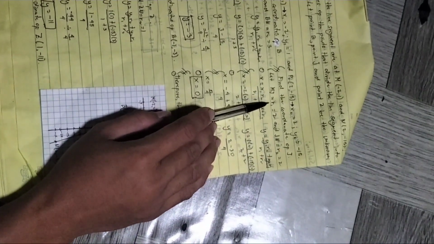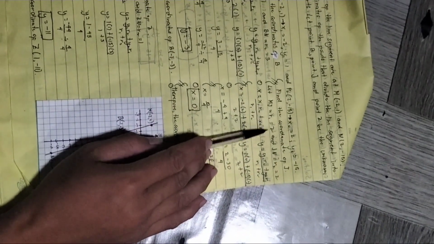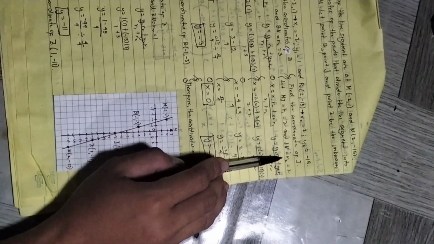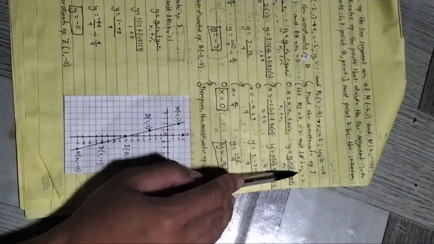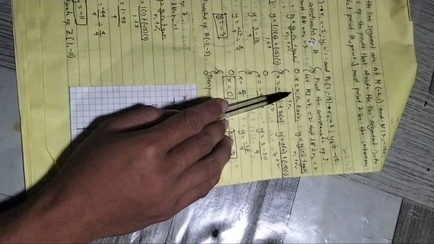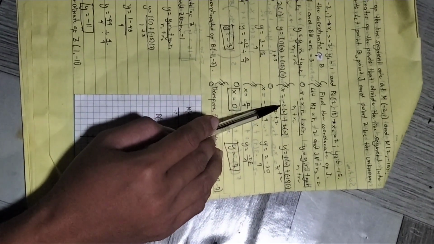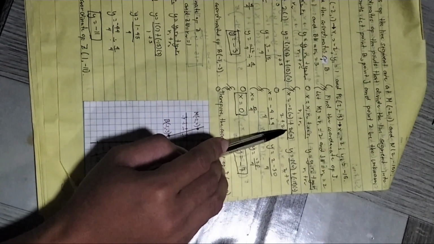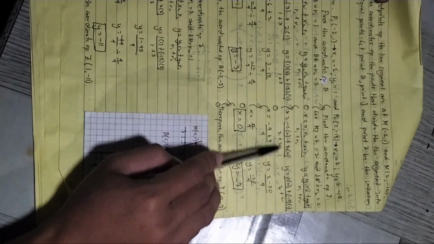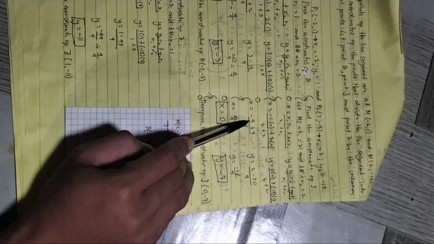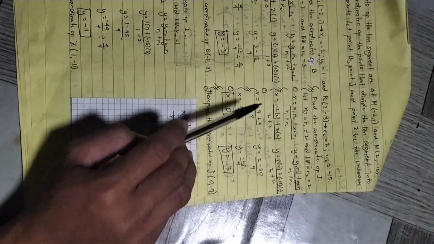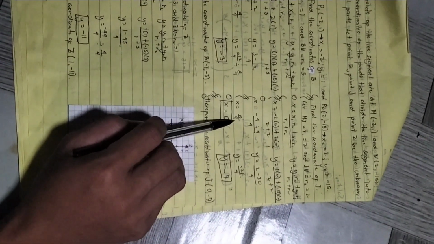And find the coordinate of G. Let NG be r sub 1 is equal to 2, and GM be r sub 2 is equal to 2. So x is equal to x sub 1 times r sub 2 plus x sub 2 times r sub 1 over r sub 1 plus r sub 2. So this is the formula. And x is equal to negative 2 times 2 plus 2 times 2 over 2 plus 2. x is equal to negative 4 plus 4 over 4. x is equal to 0 over 4. So x is equal to 0.